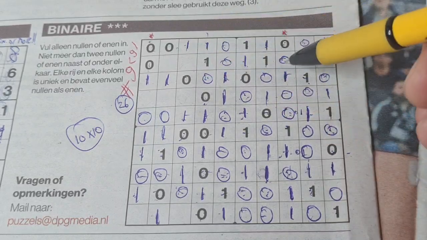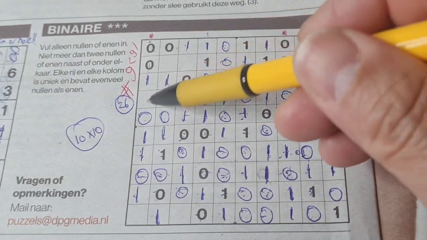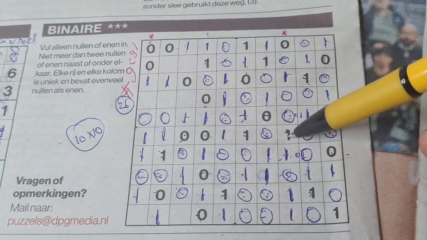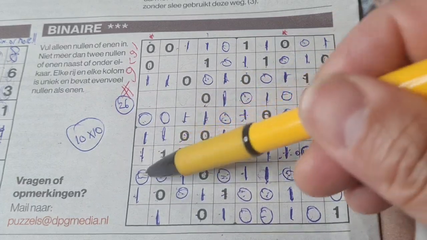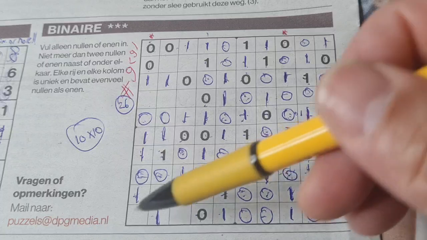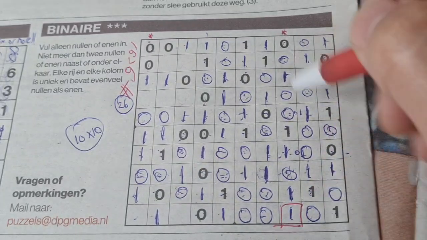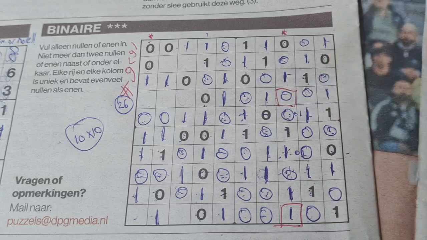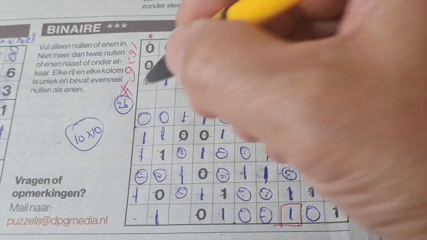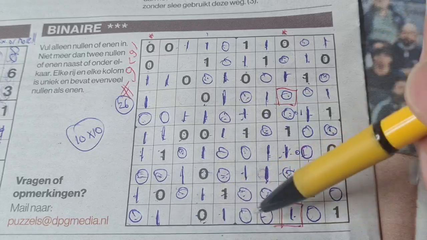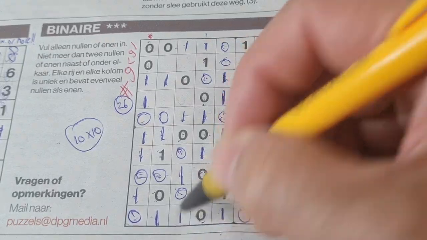1, 1, empty box, 1, 1, 1, empty box. So we need to switch these two digits. This one and that one. We have an O here, this should be a 1. We have a 1 here, this should be an O. Okay, 1, 2, 3, 4, 5 O's. So the rest are 1s.